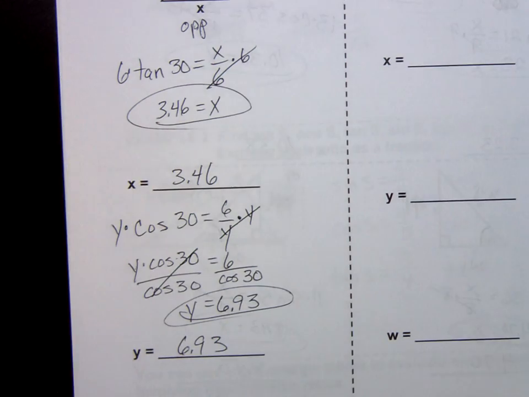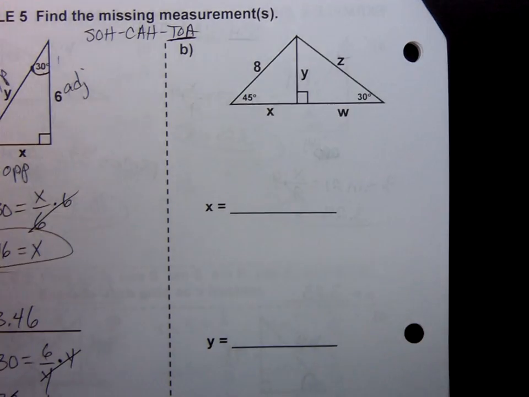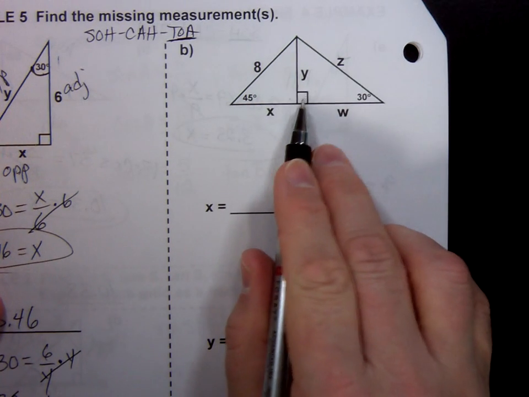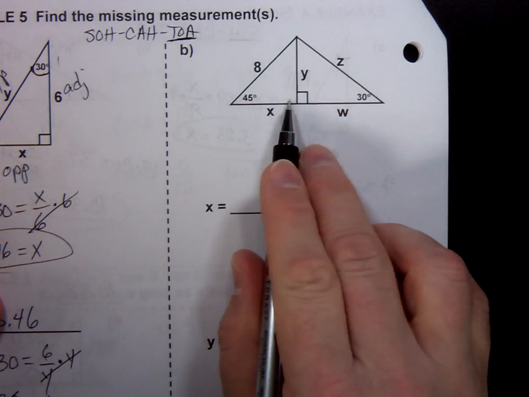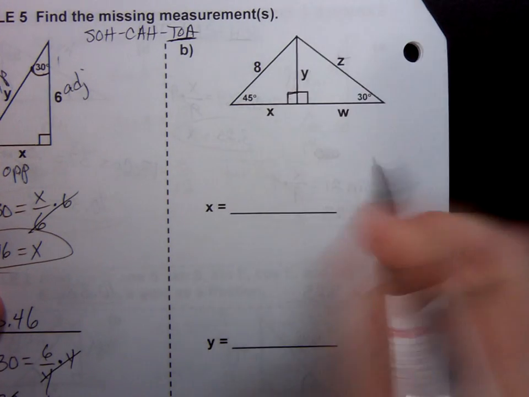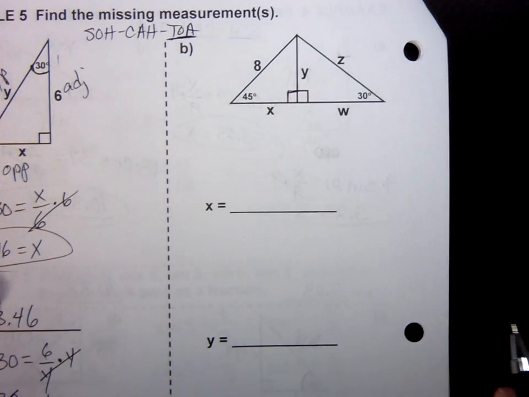Alright, let's look at our last example. And we got several things we're going to solve for here, but it's the last one. Alright, let's see what we got going on here. First off, we got a linear pair right here. And so they're supplementary. They have to add up to 180. So if this is 90, this is 90. So here's a right triangle, and here's a right triangle. Let's see what we can figure out.